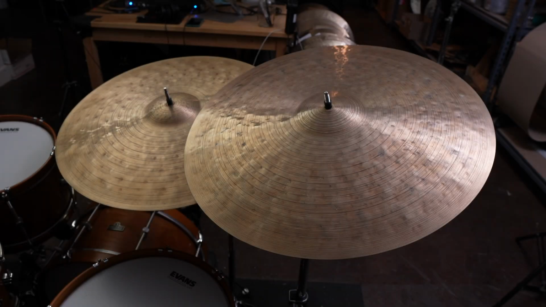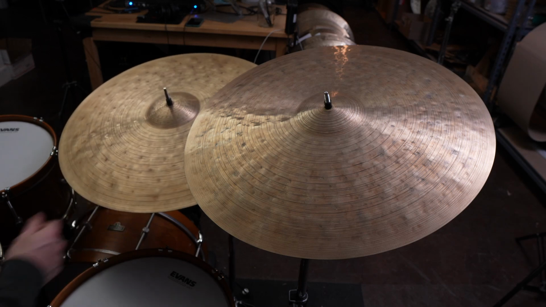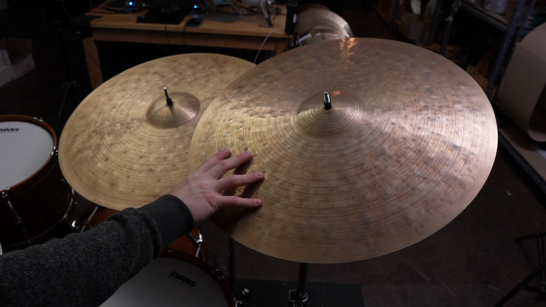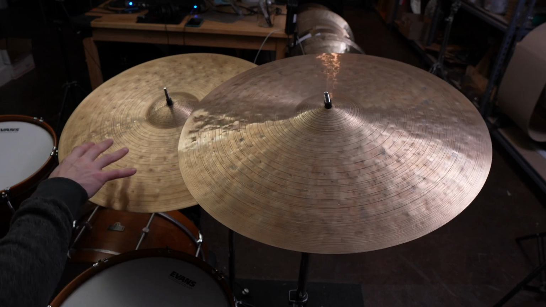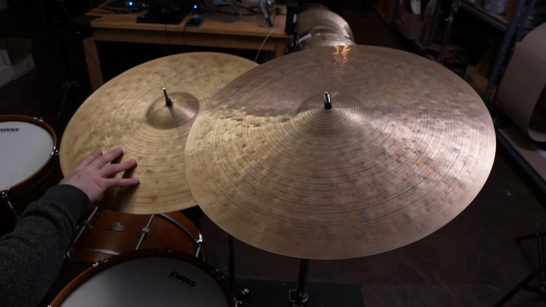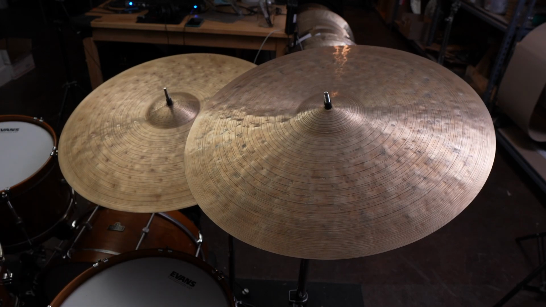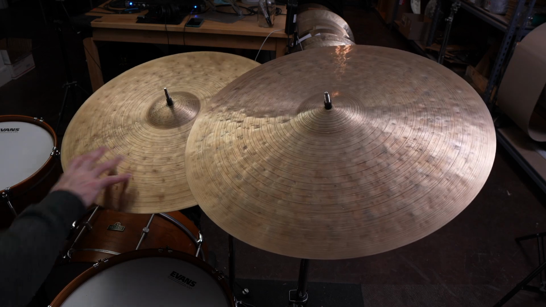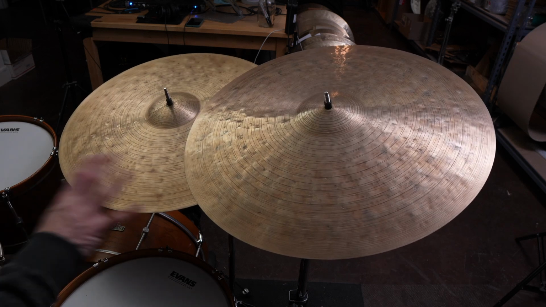All right, so last up in this profile video, we're going to talk about these two cymbals. We have two 21-inch cymbals. This one here on the right is 2,185 grams. This one on the left is 2,160 grams. So we're within 25 grams of each other. This is a Tributary from my Tributary series. This is a Landmark. And we have two different profiles.